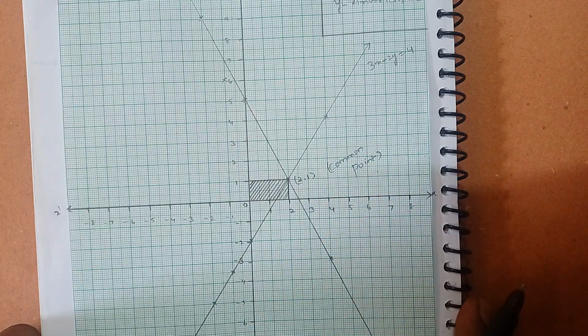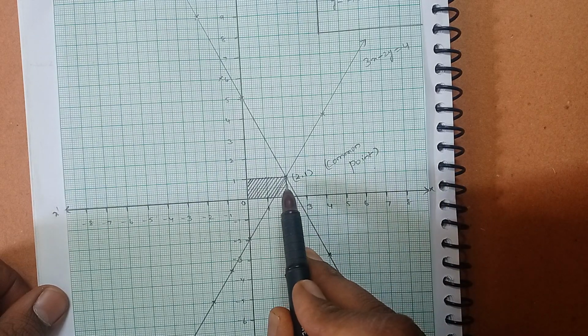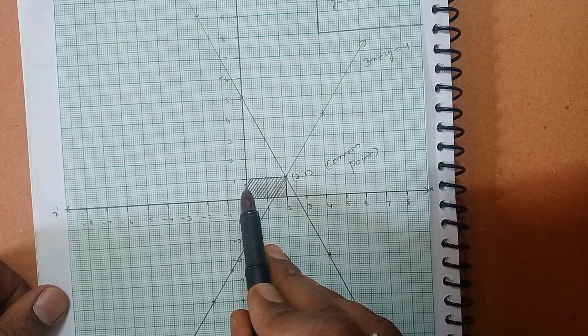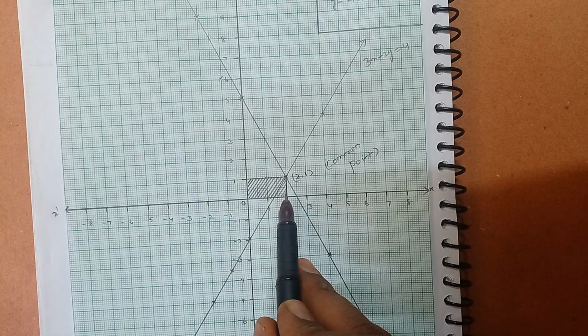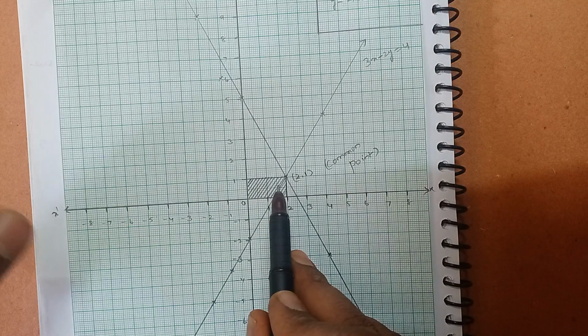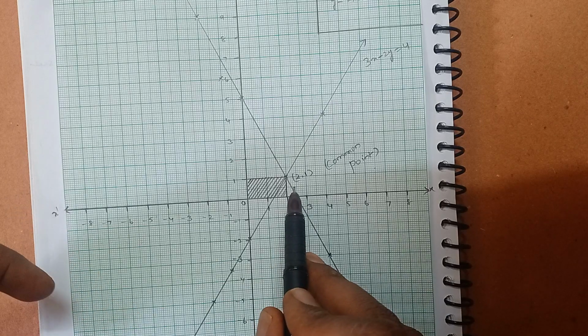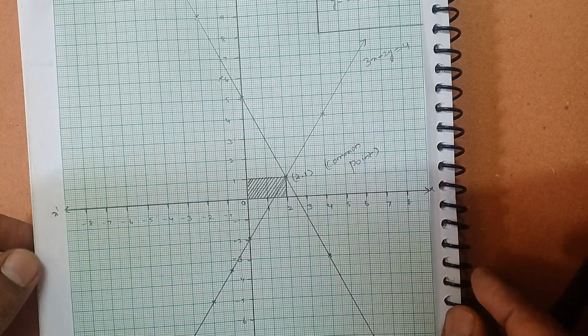So draw a line. After drawing, these two lines meet at a point. Yes or no? It is meeting at point 1 on the y-axis, point 2 on the x-axis. So this is an intersecting lines example, guys. We got a unique solution for these two lines, that is 2 comma 1. These two lines meet at a common point, that is 2 comma 1.